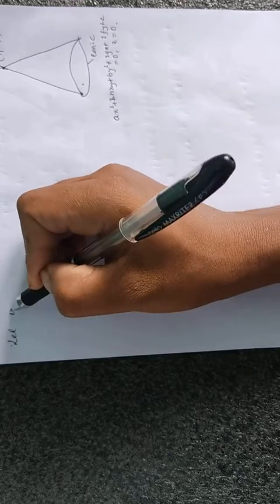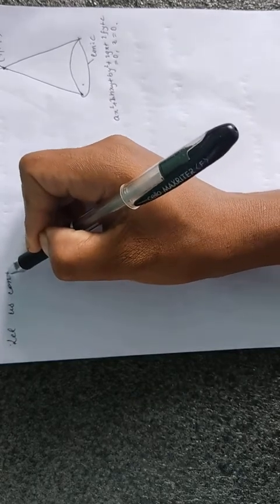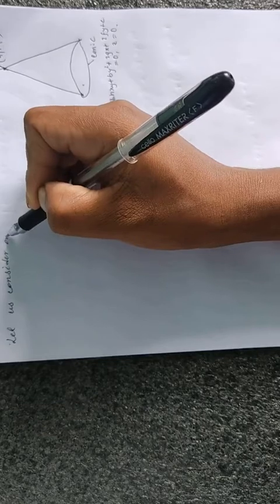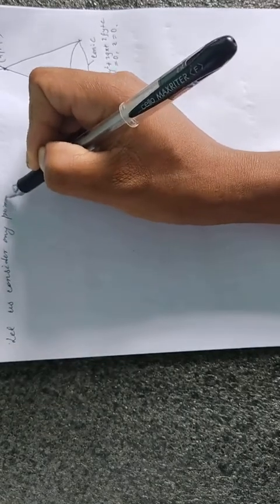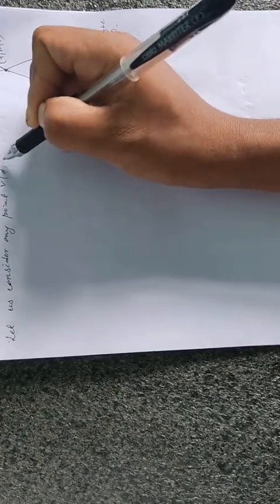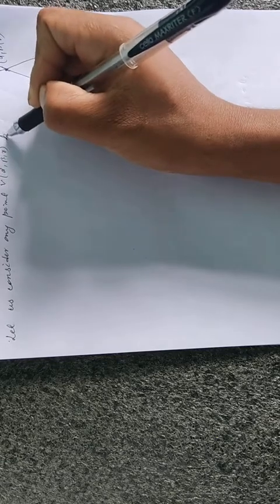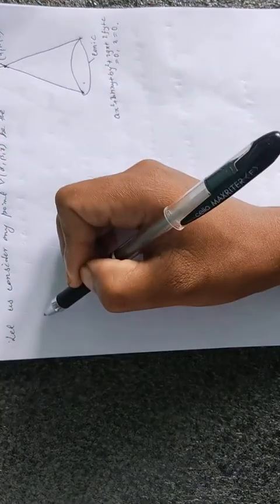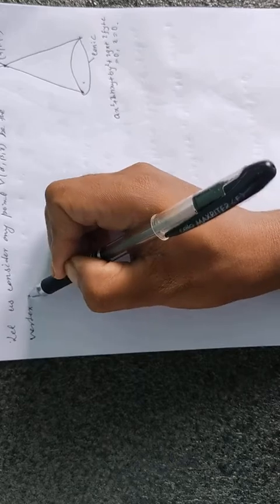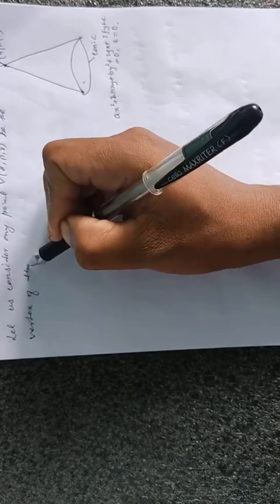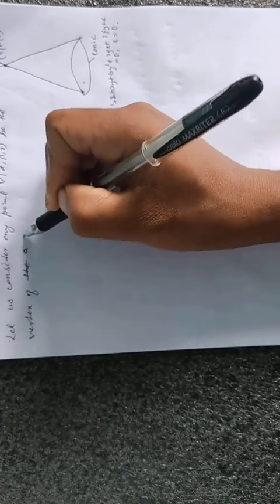Let us consider any point V(alpha, beta, gamma) to be the vertex of a cone with a conic guiding curve, or you can say base.